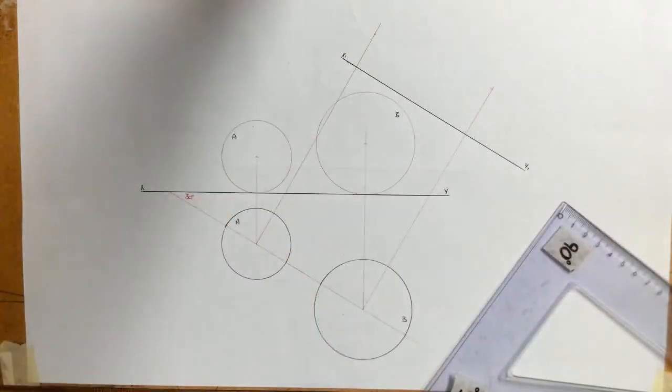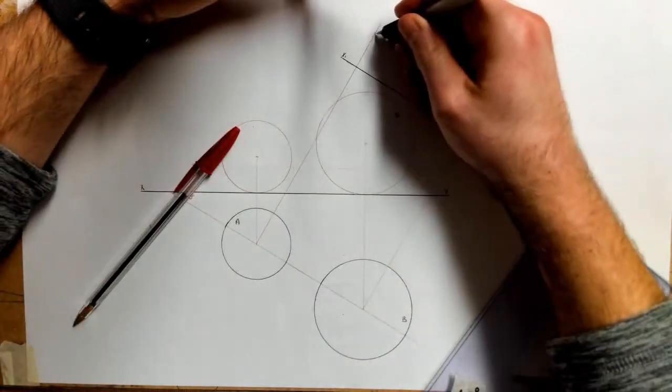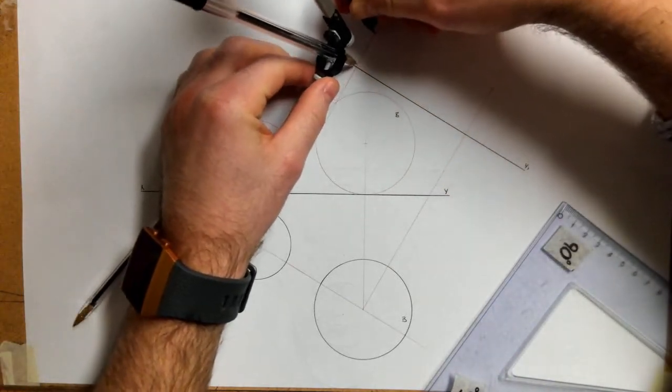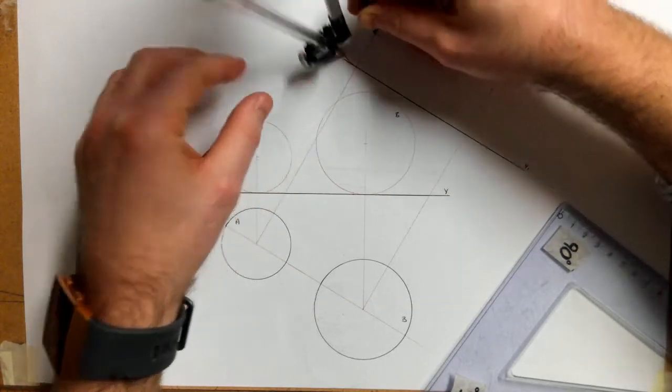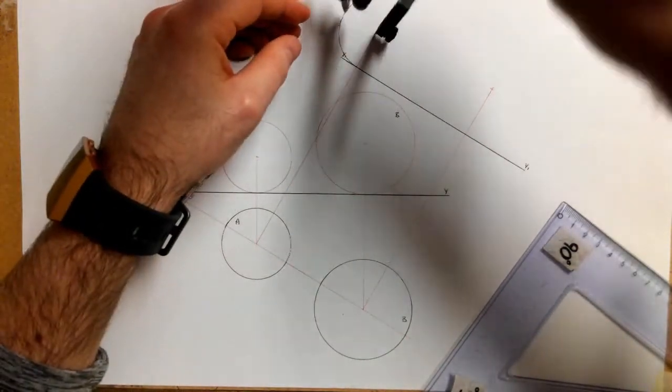I'm going to switch out my pen because I can actually put these in heavy. That was the center. That's all we wanted to find, and now I can scribe in my arc for sphere A. I should say my circle.